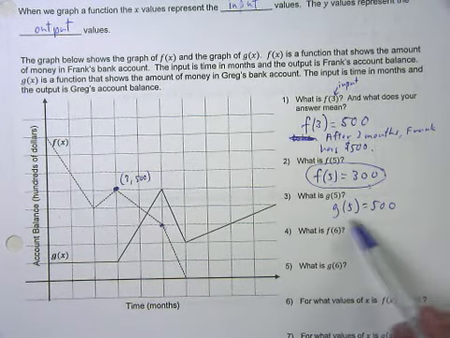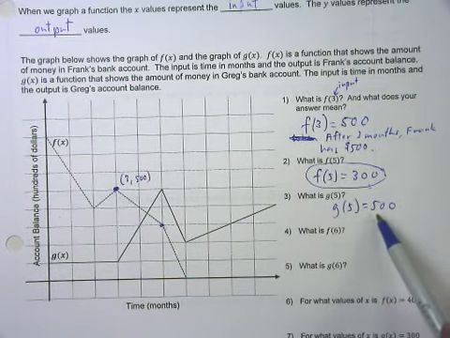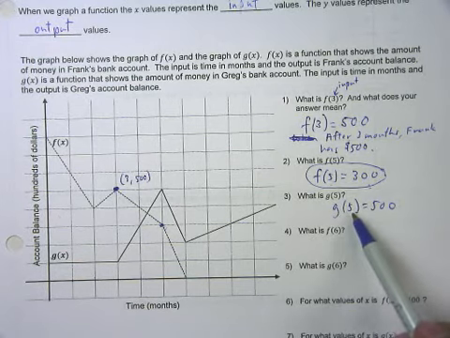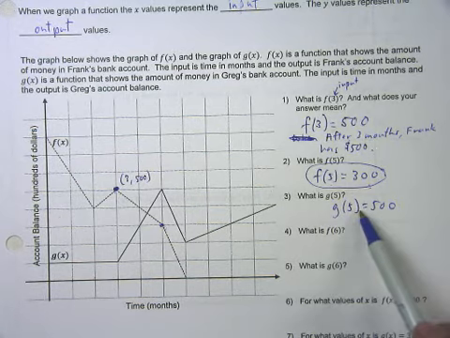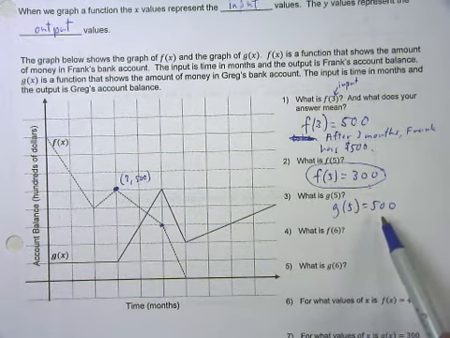And again, what does this mean? This doesn't just say Greg has $500. This says at 5 months, or after 5 months, Greg has $500. This shows the link between the input and the output, the link between the time and the money. All right, go ahead and do 4 and 5. Pause and answer those.